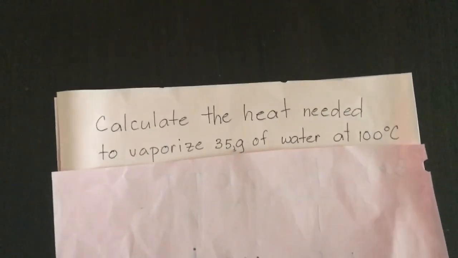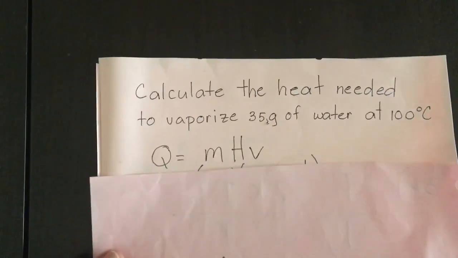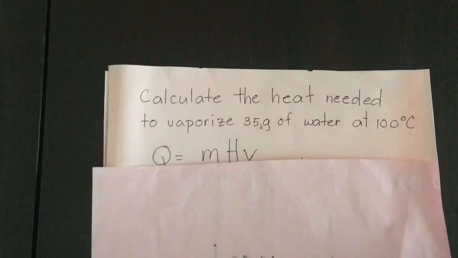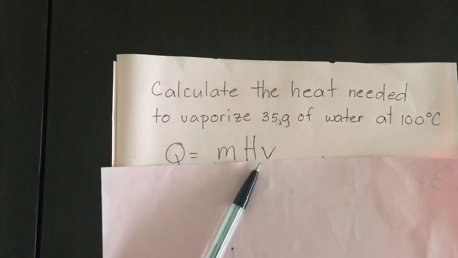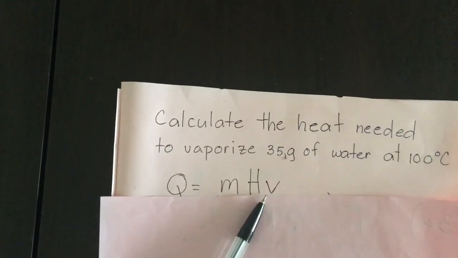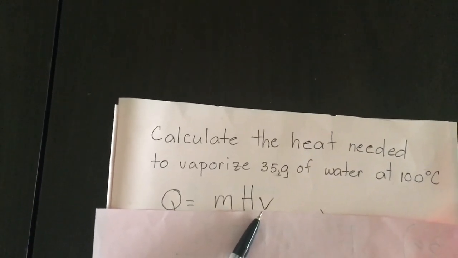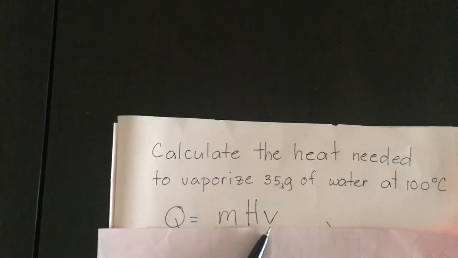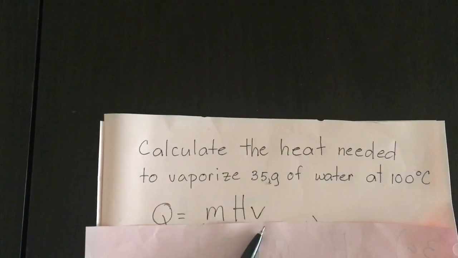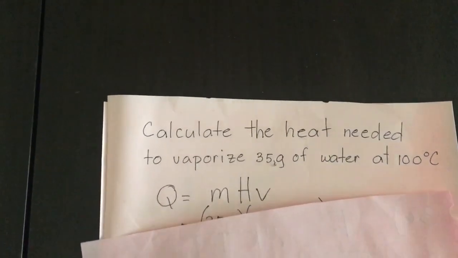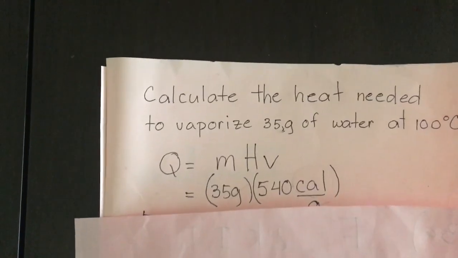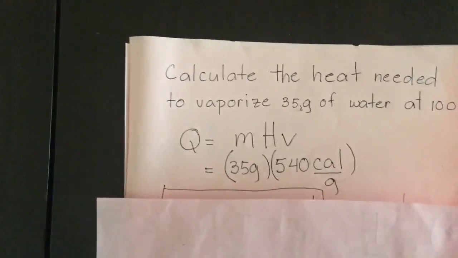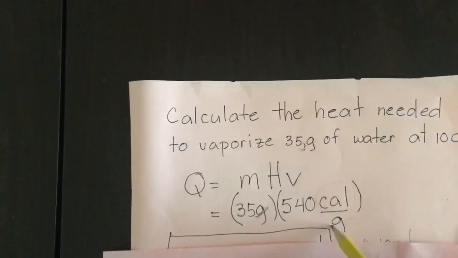So now we will use our equation Q equals mHV. M for mass of water, H for heat of vaporization, which is actually a constant for water. So heat of vaporization is equal to 540 calories per gram. That's already given as a constant. So all you gotta do is plug that in. So here we have 35 grams times 540 calories per gram. You can cancel the grams here.